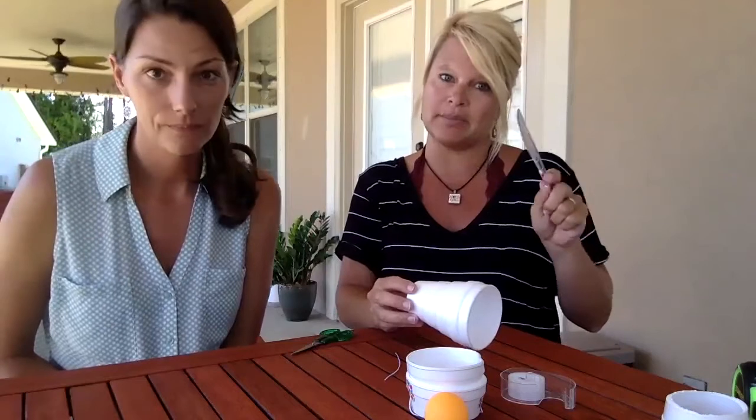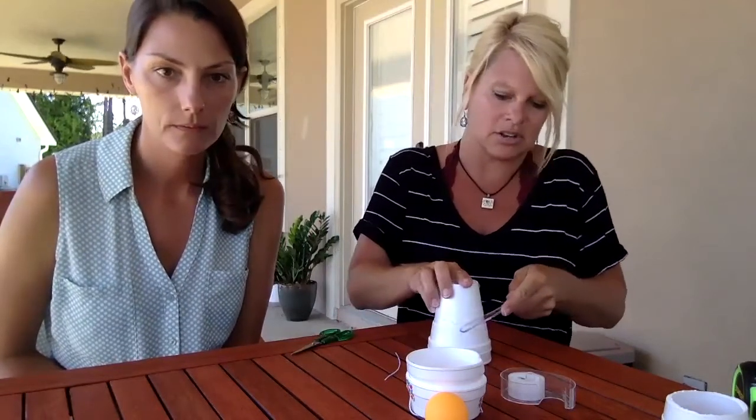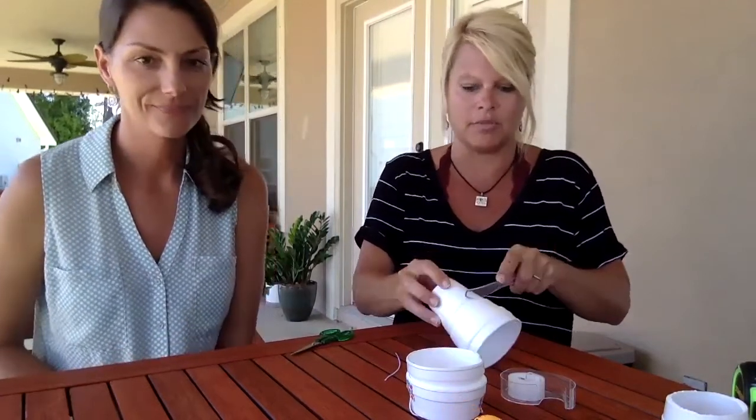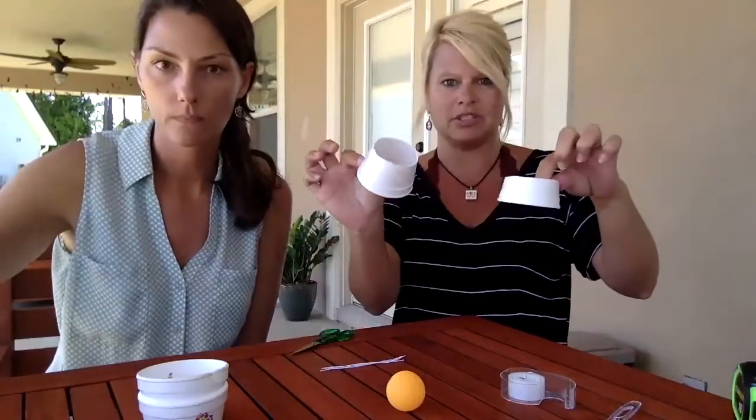Remember to have your parent or somebody help you with this part. Take your knife and just start cutting through at a certain point. It's loud, so we're not going to cut all the way through on the video for you, but you will cut all the way through holding both cups together. When you're finished, you will have 2 pieces like this that will fit on top of each other.